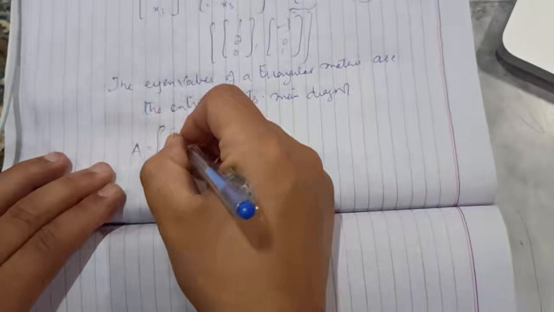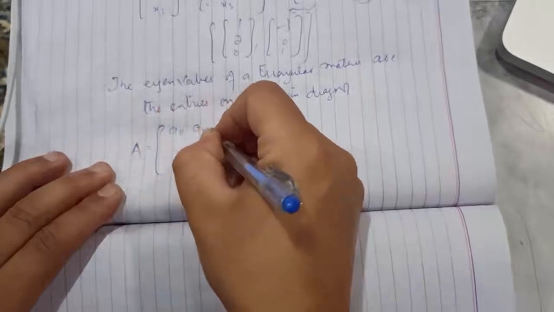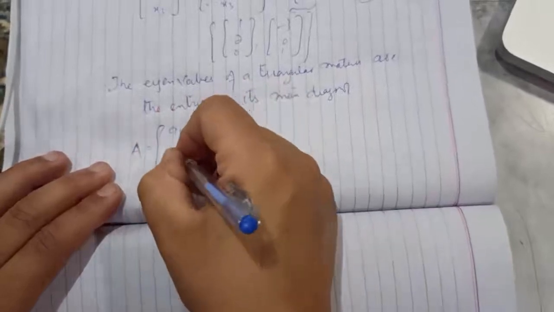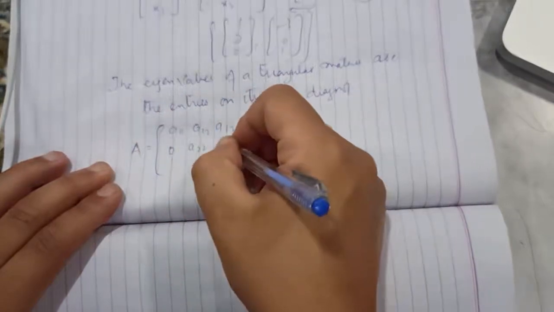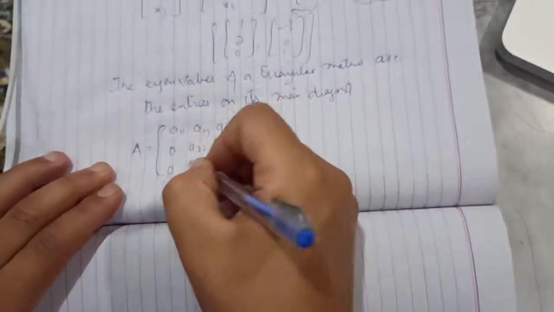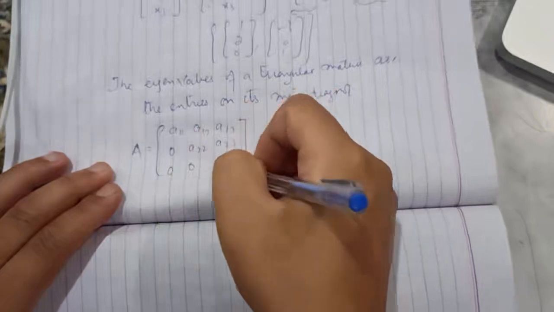A is equal to A11, A12, an upper triangular matrix, 0, A22, 0, 0, A33, right?